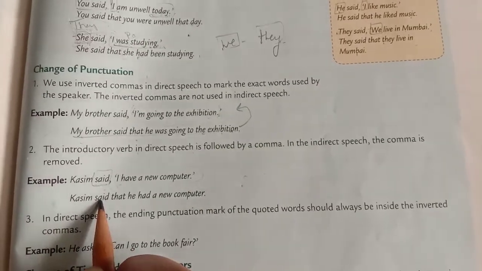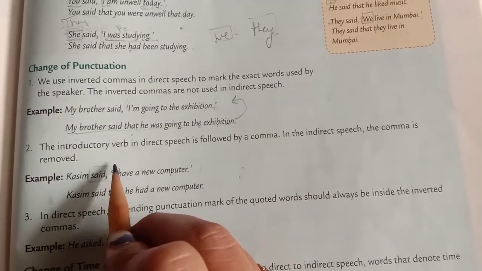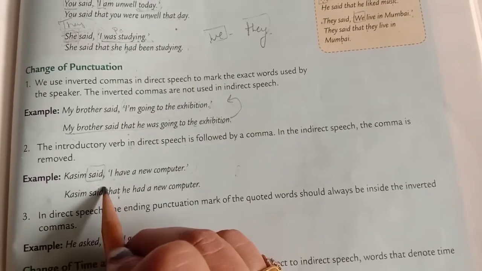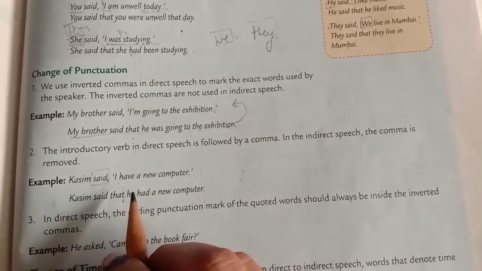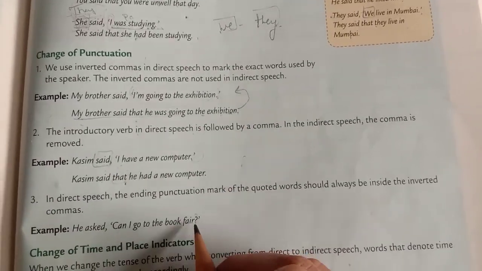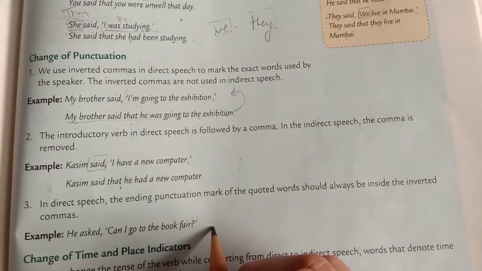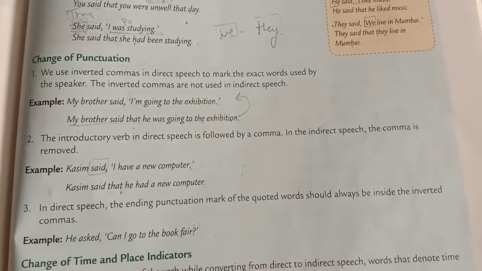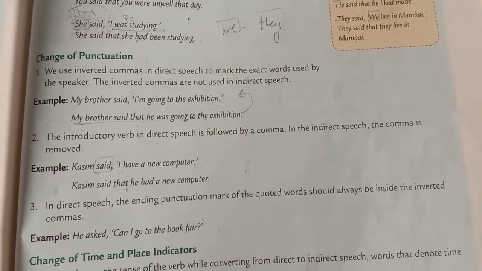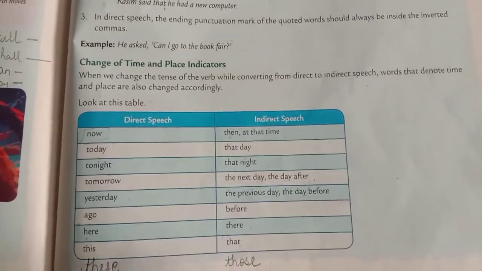And when you're converting this direct speech into indirect, we don't use these commas and these inverted commas also. In place of them, we just use that. And remember children, this full stop or this question mark should remain inside the inverted commas. It should not be outside the inverted commas in the direct speech. Okay, and then the time and place indicators we have already gone through.